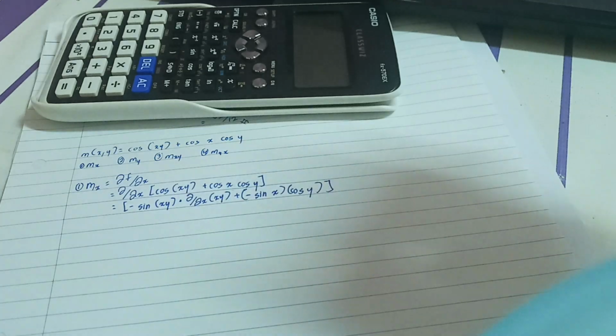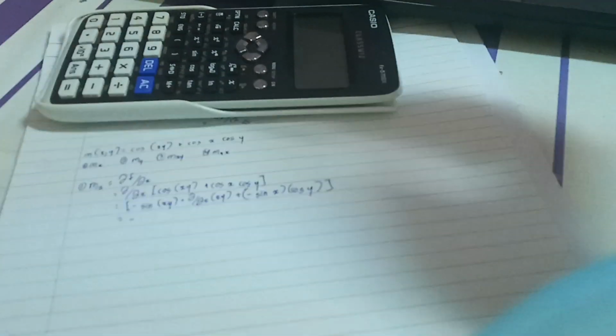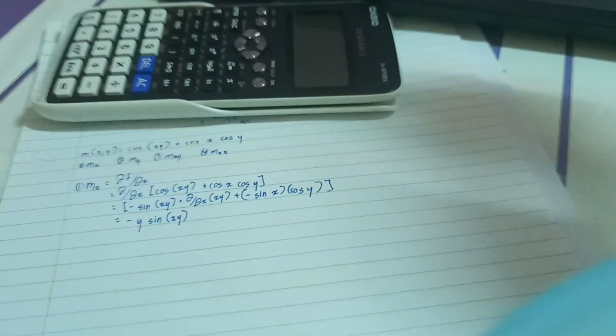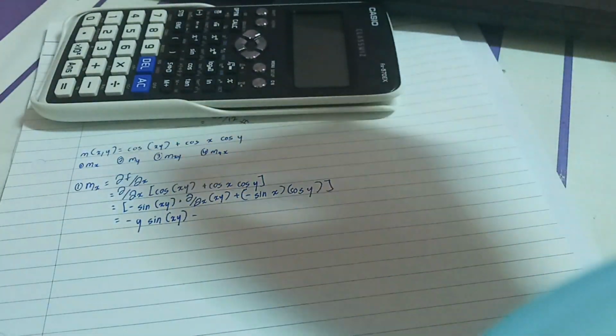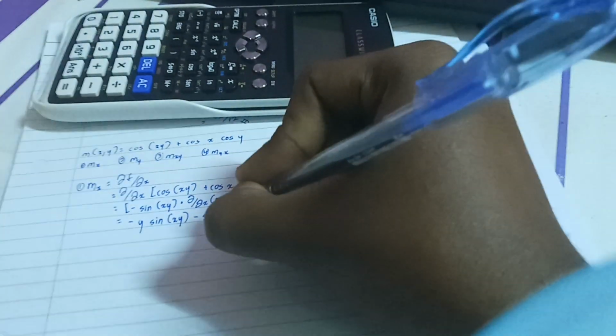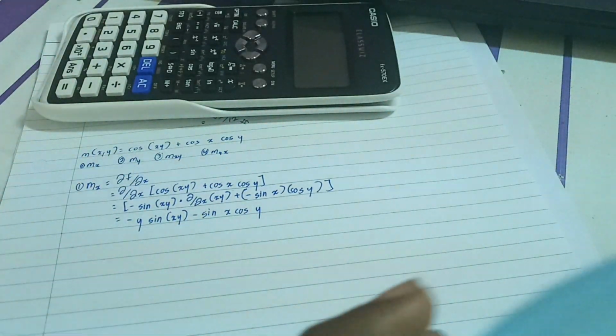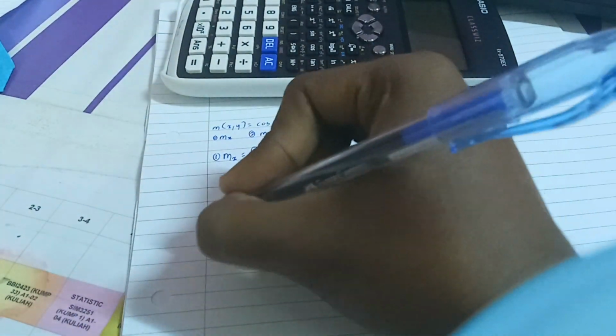Now if we solve everything here, if we derive the x here, we'll get y, so we'll get negative y sine xy minus sine x cos y. Yep, that's for the first one, which is fx. Now we will move on to fy.